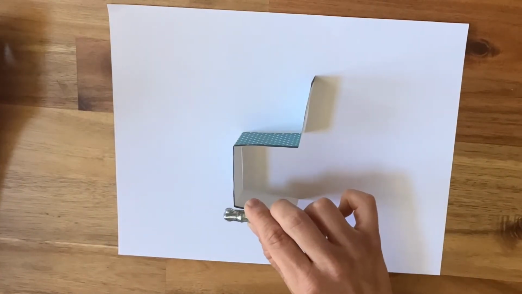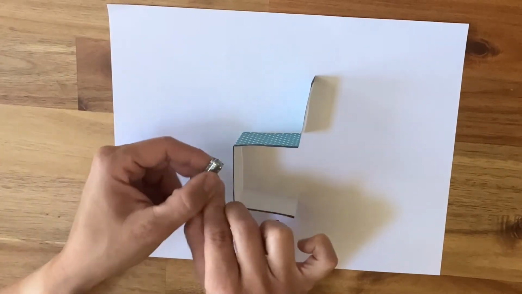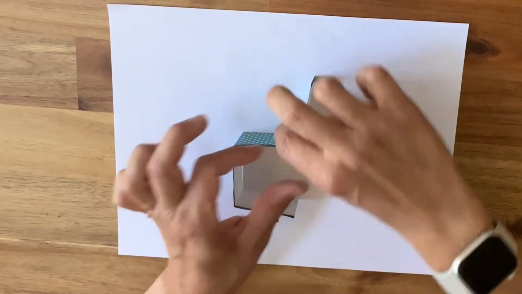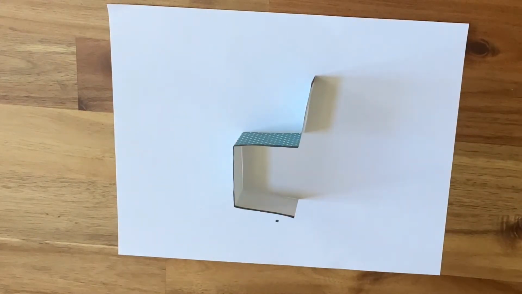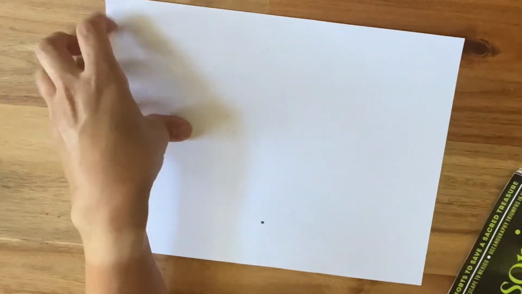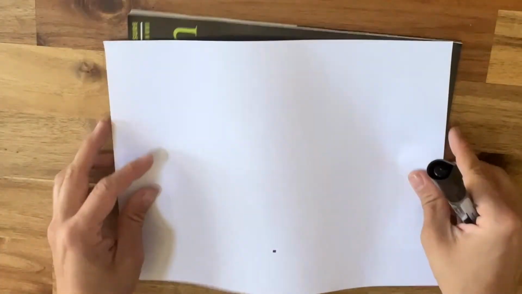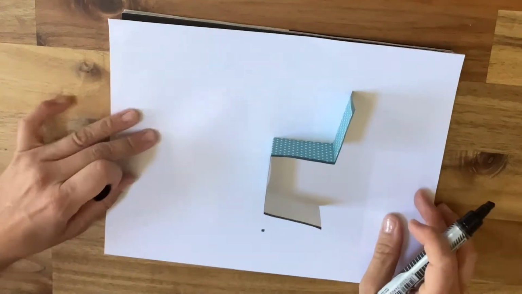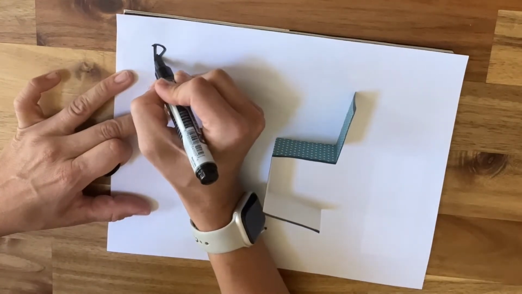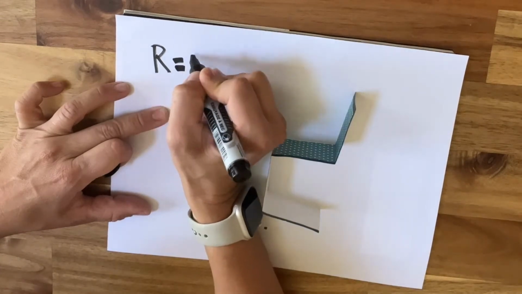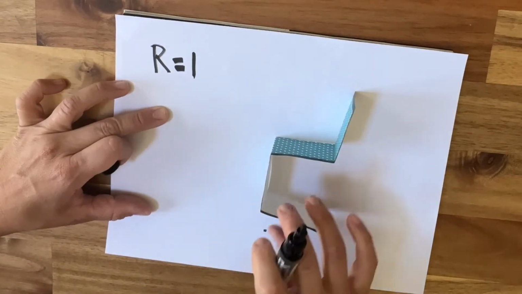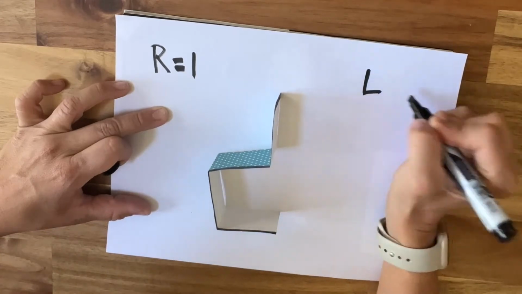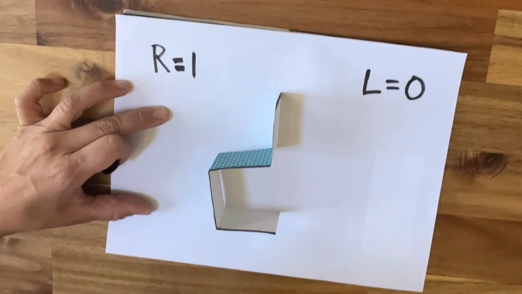So this is first a right turn, and then it is another right turn, and then a left turn. So what's important about this, and I don't want to get a permanent marker on my nice table, so let me just keep the magazine under here. There. So what's important about this is that every time we turn to the right, we're going to say that that is equal to the number 1. And every time that we turn to the left, we're going to say that's equal to the number 0.